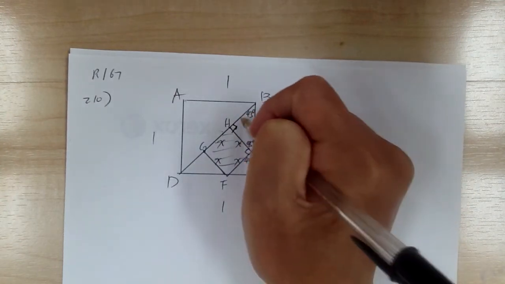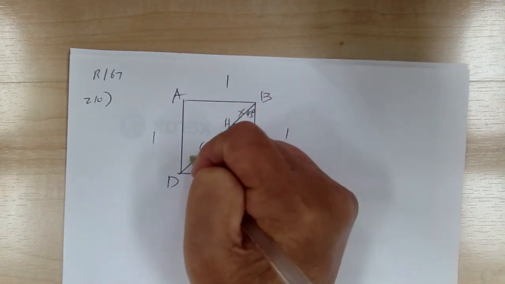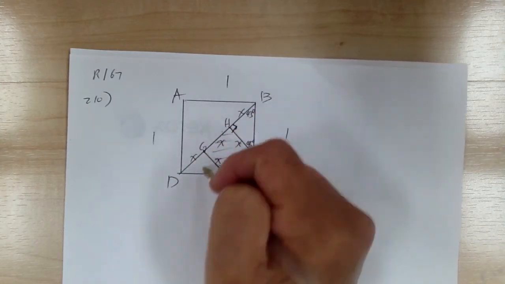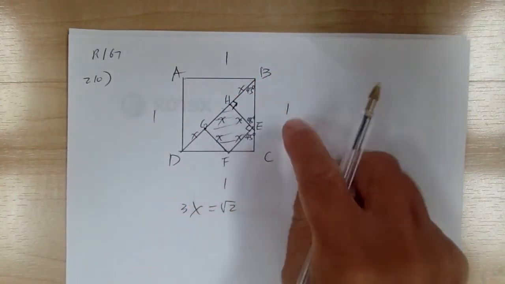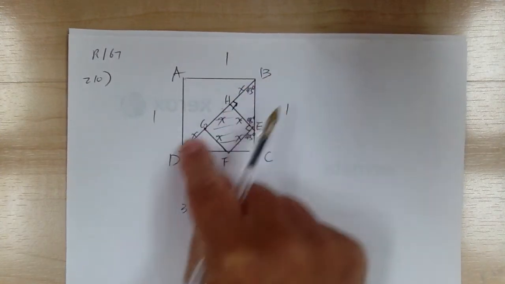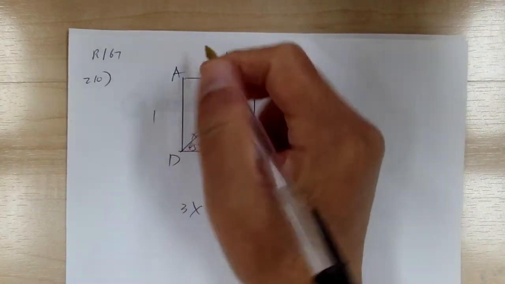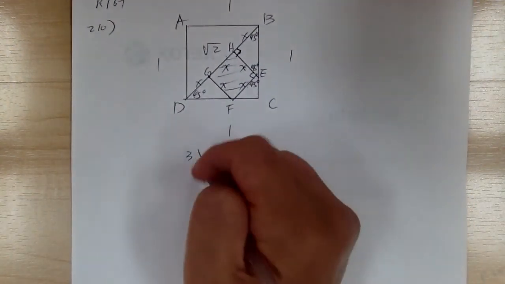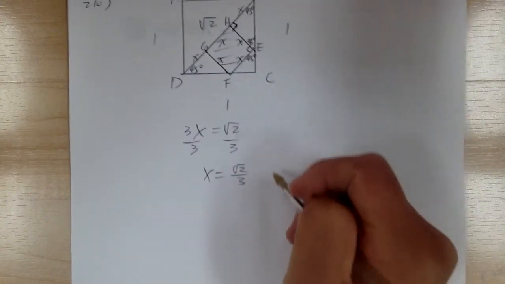So if this is an x, this would also be x right over here, and same thing on this side, this would be an x. So you can see that the diagonal of this is 3x. So 3x equal to square root of 2, right? Because this is a 45-45-90 triangle. So you got one square root of 2 over here. So it's 3x equal to square root of 2. Divide by 3, divide by 3. So x equal to square root of 2 over 3.